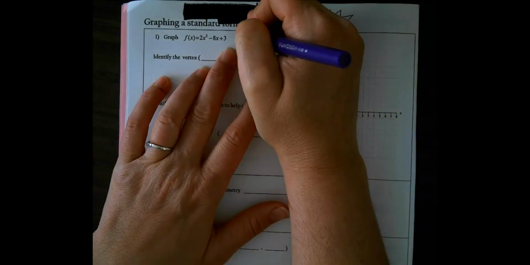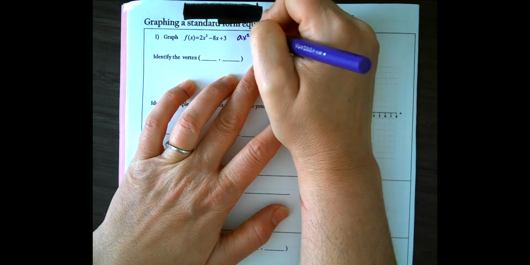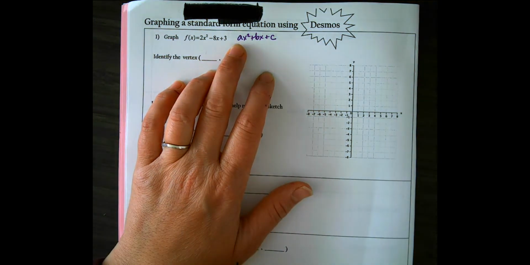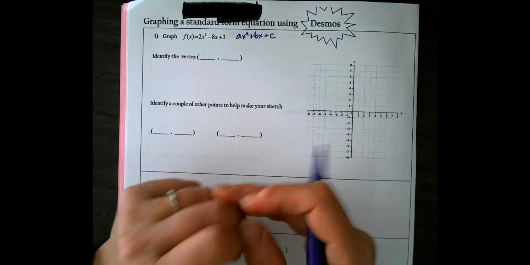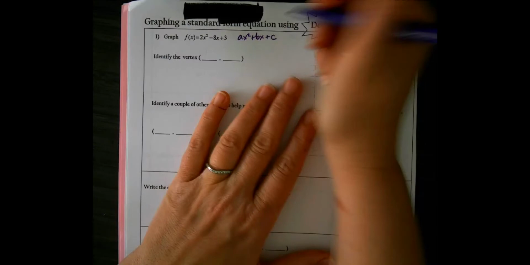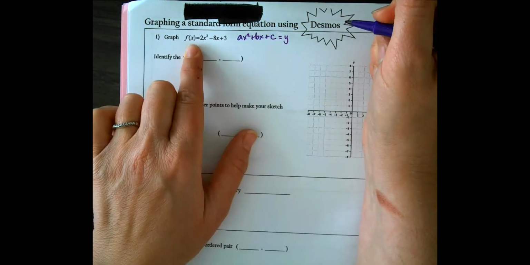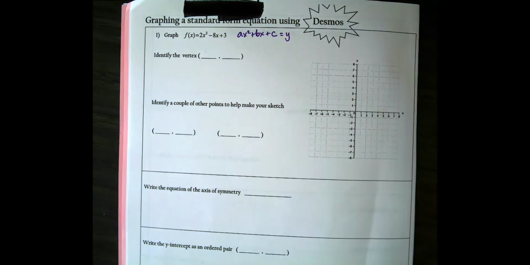Standard form for a quadratic equation is always going to be in the form of ax squared plus bx plus c, where a is what we call our leading coefficient because it's in front of the x squared term. It's a number. B is in front of the x term, and c is our constant. It's a number that's by itself without a variable. And you can see this either as equals y or equals f of x, like we have here. Those are two different versions of it, meaning pretty much the same thing.